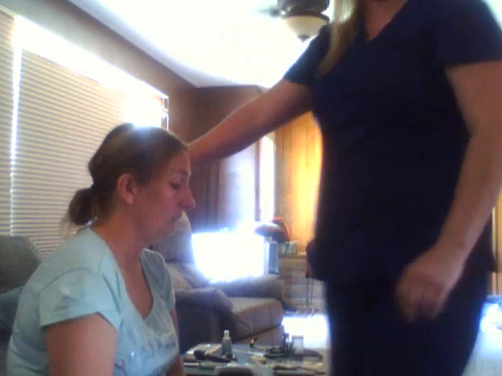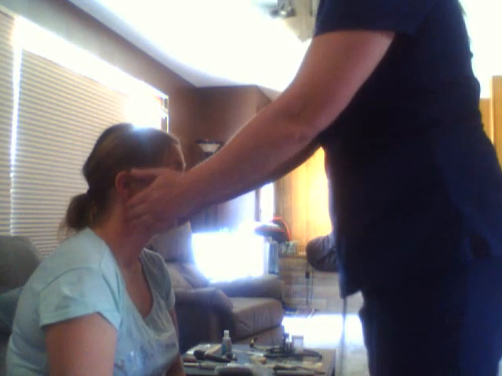I am going to palpate the ear. The upper part is hard. The bottom part is soft. Is there any tenderness with that? Any tenderness with this? No. Okay. And now we are going to check for the lymph nodes, the preauricular and the posterior superficial cranial chain.